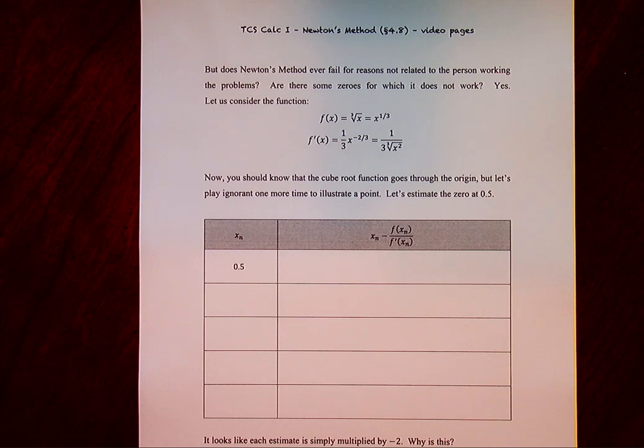Now you know where the 0 is, but let's just play ignorant this time to illustrate a point, and let's estimate the 0 at near 1/2. Because what happens if we estimate it near 1/2 is this.